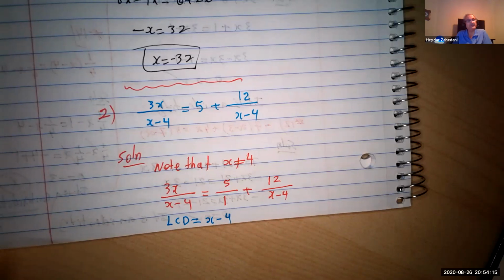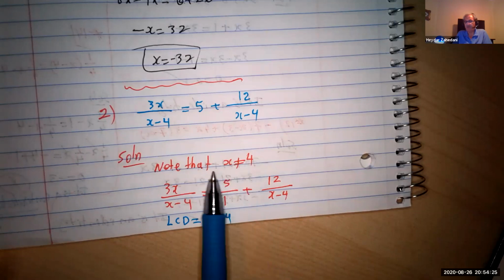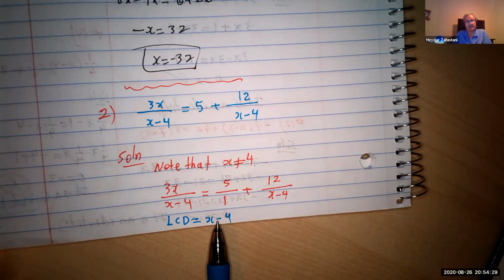So start multiplying. You see, look at this one. You already assume that x is not equal to 4. If you don't assume this one, so if x happened to be equal to 4, this number would be 0. So it's like multiplying everything by 0. We get 0, 0, 0, 0. So that's another advantage of taking the domain first. Okay, multiply both sides of equation 1 by x minus 4.